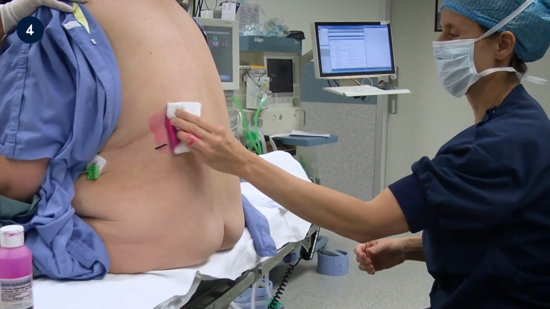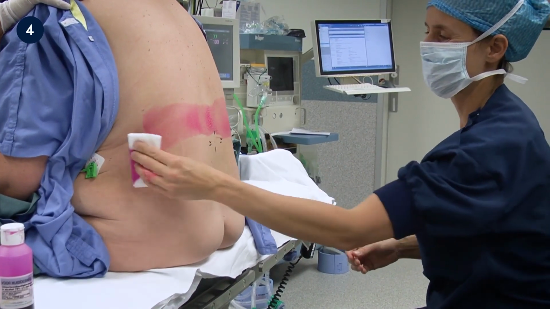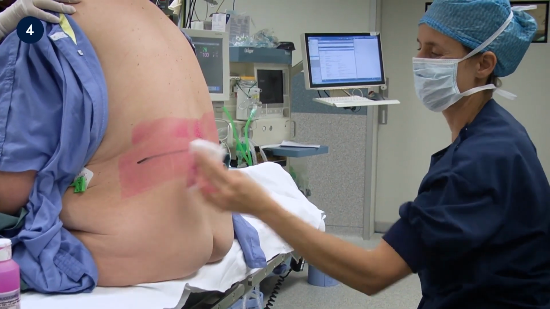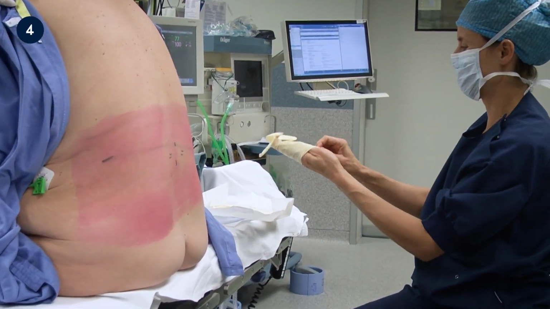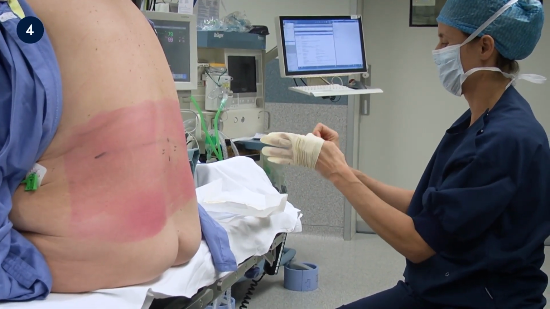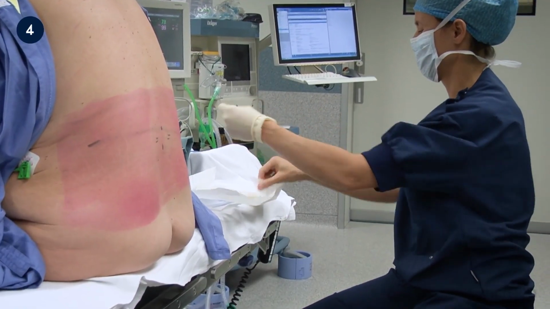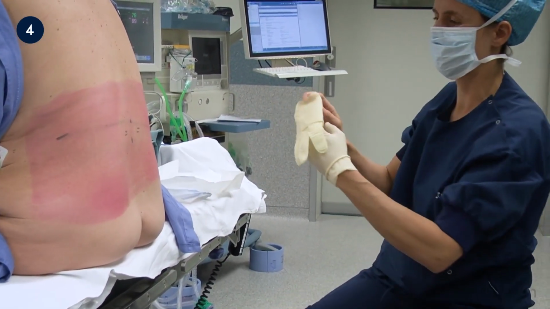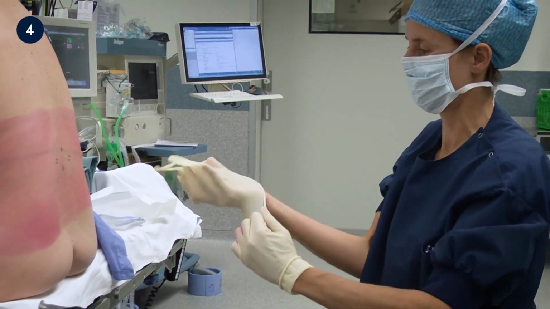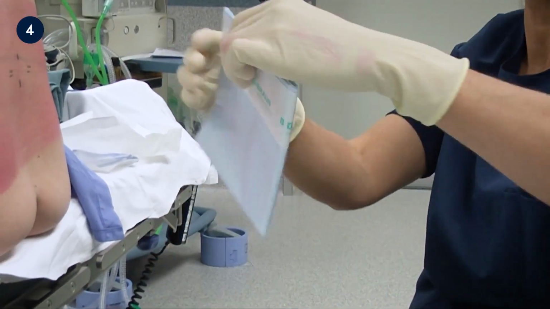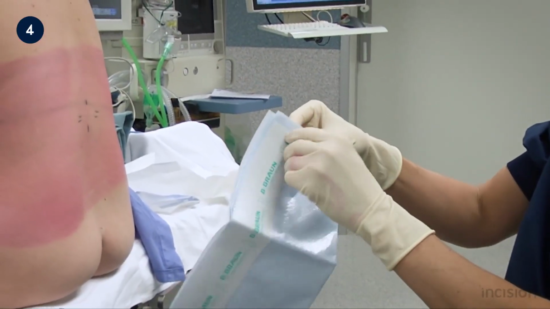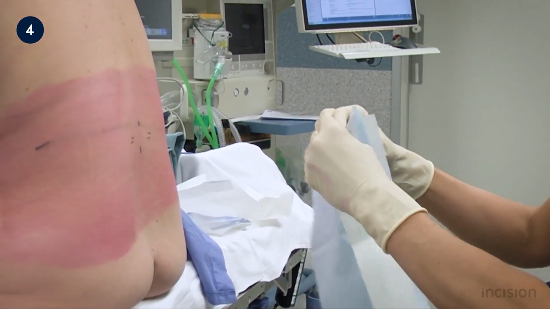Cleaning of the skin begins over the intended injection site and then works outwards away from it. The solution used typically contains chlorhexidine. While the anaesthetist puts on the sterile gloves, it is allowed to dry. This is because chlorhexidine is neurotoxic and should not be allowed to enter the subarachnoid space. The sterile drape is now positioned to cover the skin caudal to the injection site.